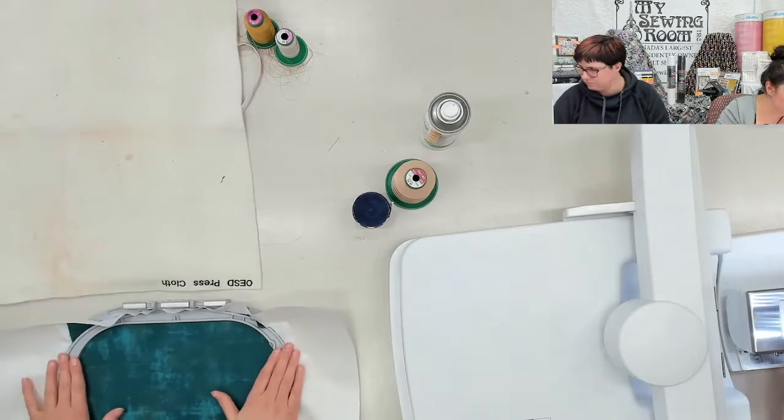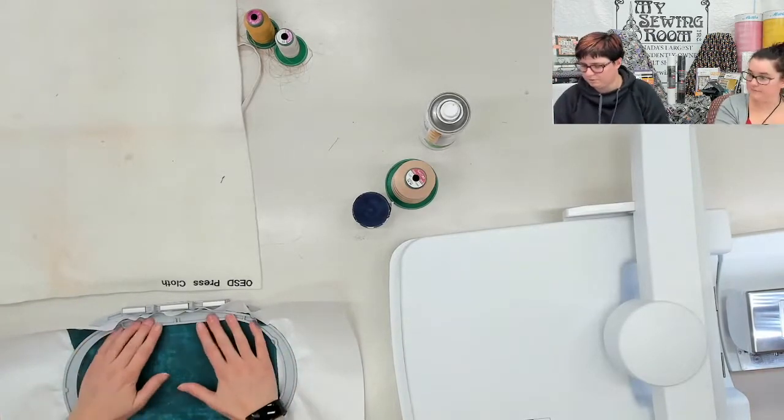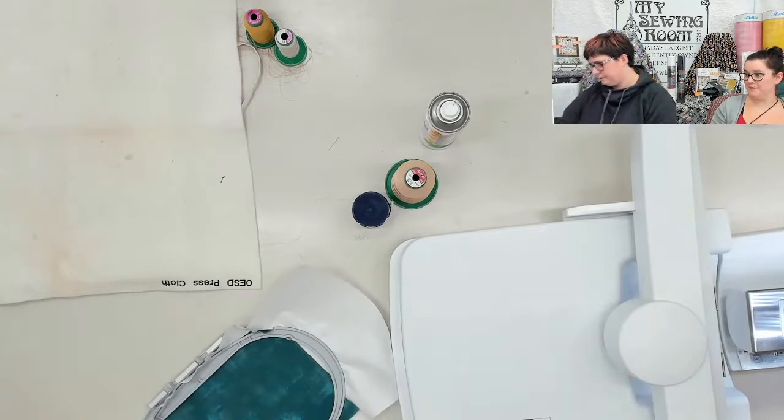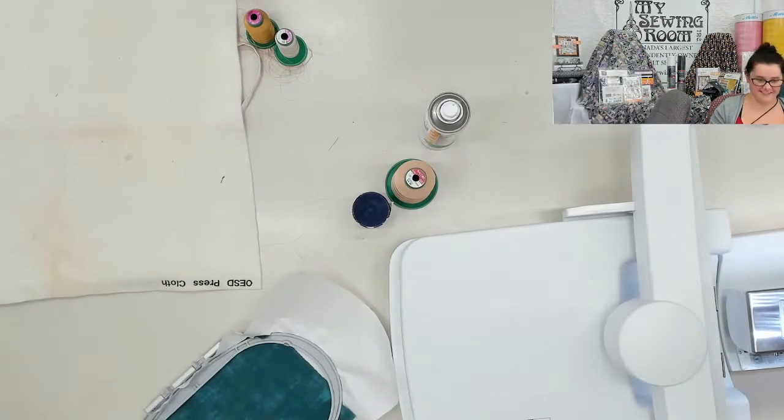This is not the color bobbin thread you're going to want. Oh no. Let me change that. That is very red bobbin thread, and not what we want.